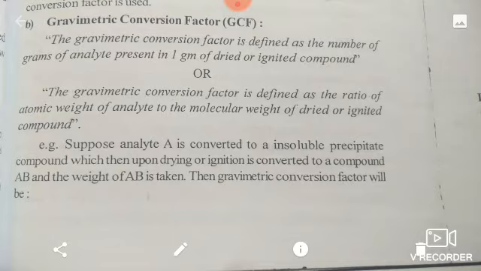So if you want to determine the amount of A, then for that purpose we have to first convert A into the insoluble precipitate or insoluble compound, that is nothing but AB, and this AB is then further dried and ignited, and we get the compound AB with a constant weight. Then the weight of this AB is taken, and then what will the gravimetric conversion factor be?